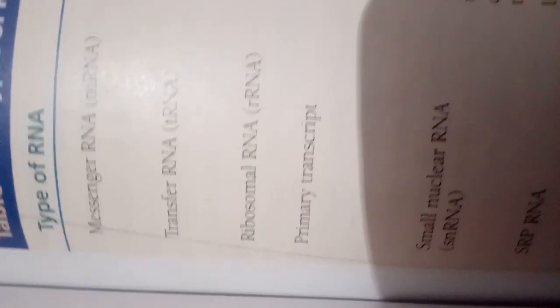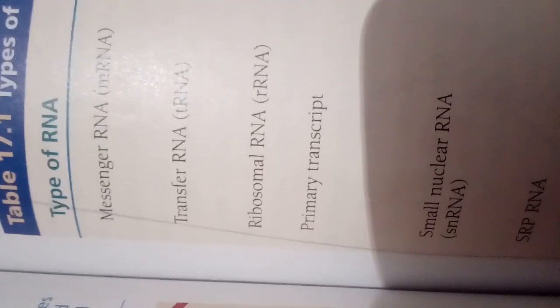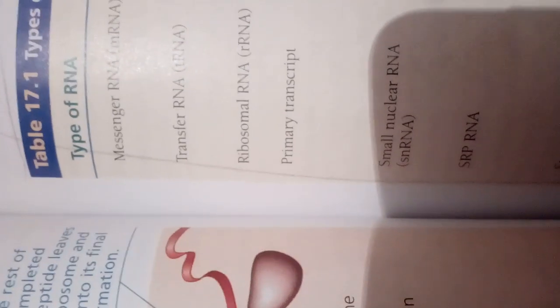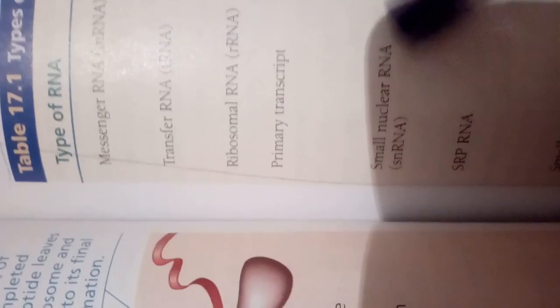Some intron RNA acts as a ribozyme, catalyzing its own splicing.